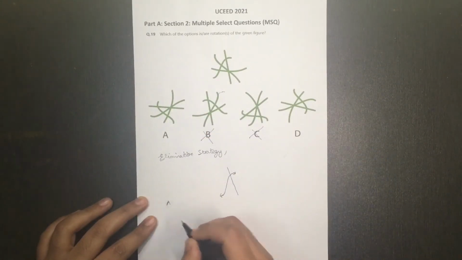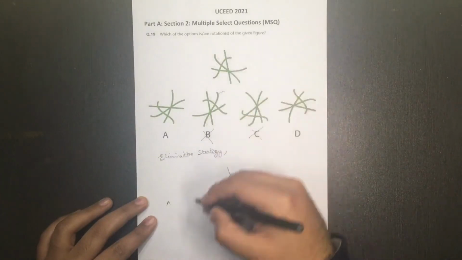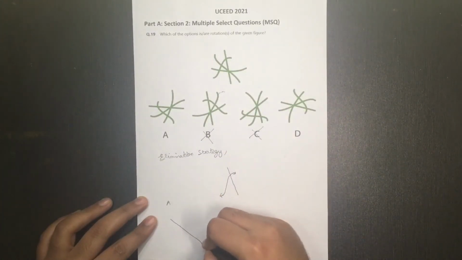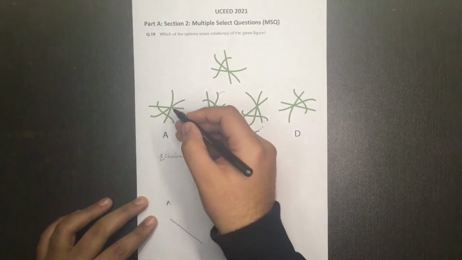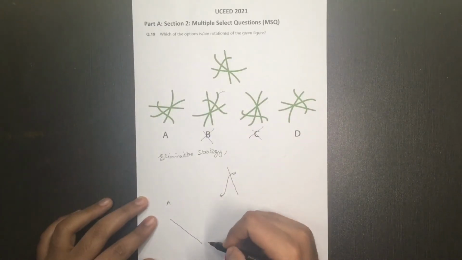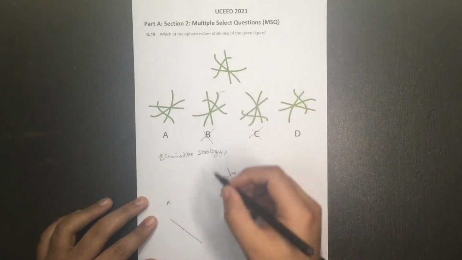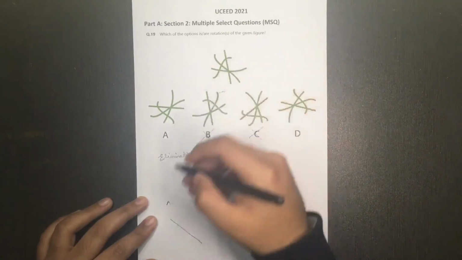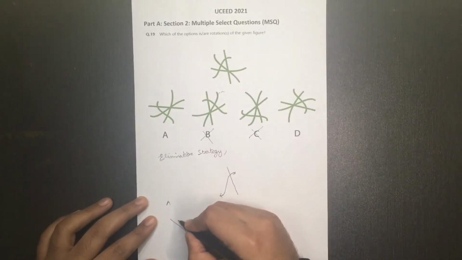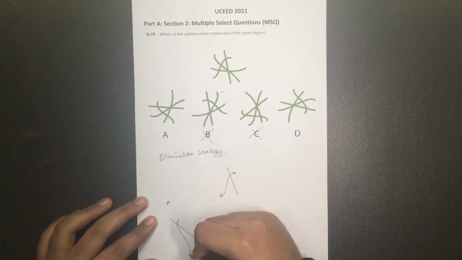For option A, we take this straight line like this, and we'll try to interpret option A in reference to the given figure, and this is the curve line. This is another curved line where the curve is on the line itself.